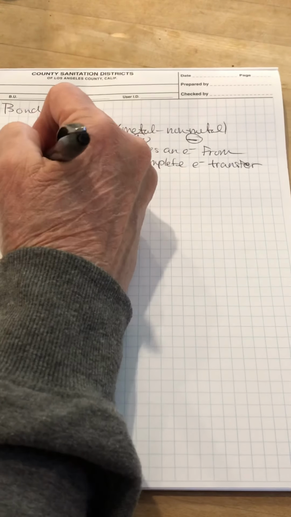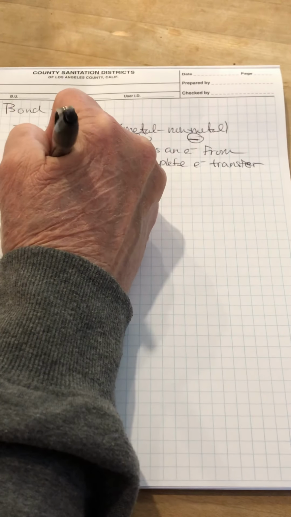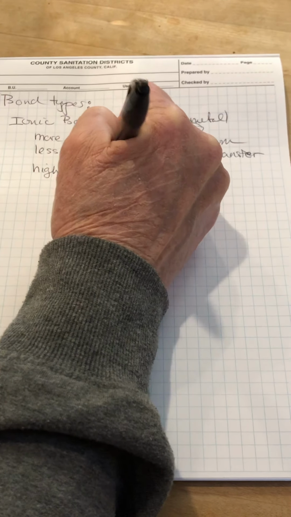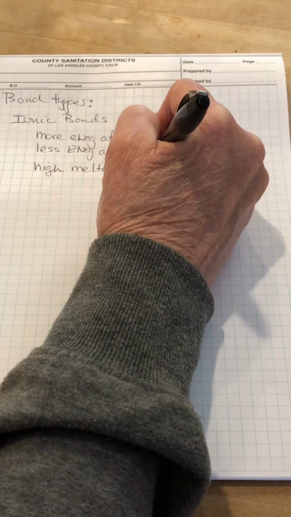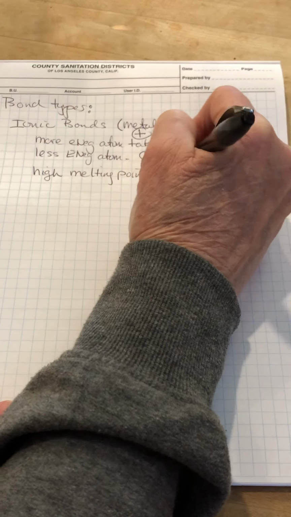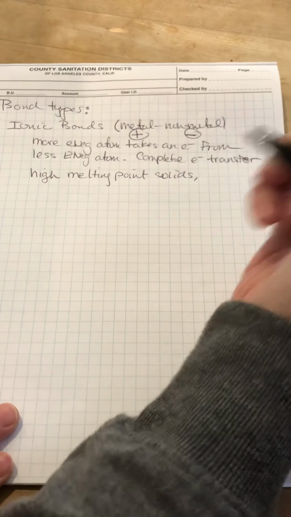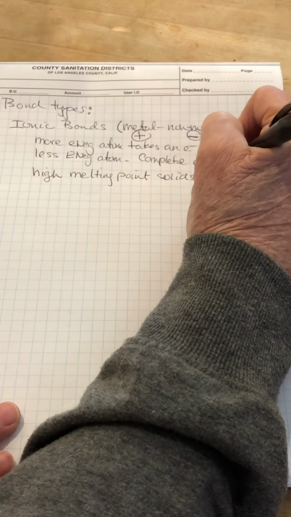Ionic bonds tend to form high melting point solids. And these high melting point solids can conduct electricity.